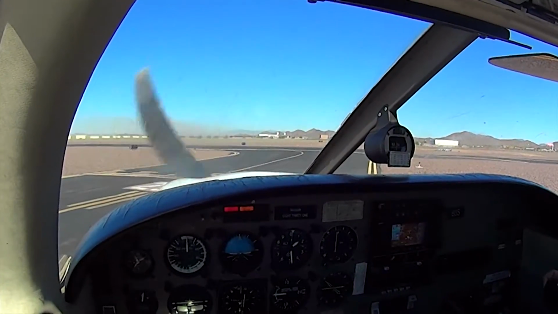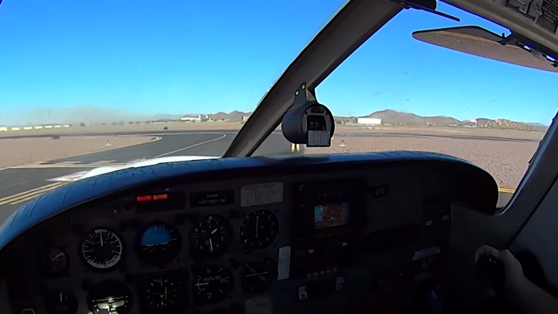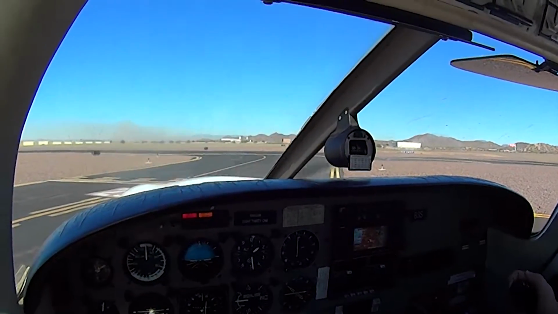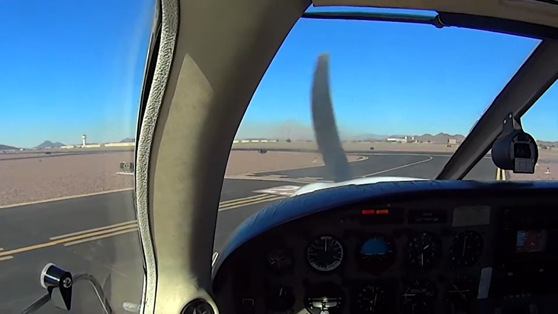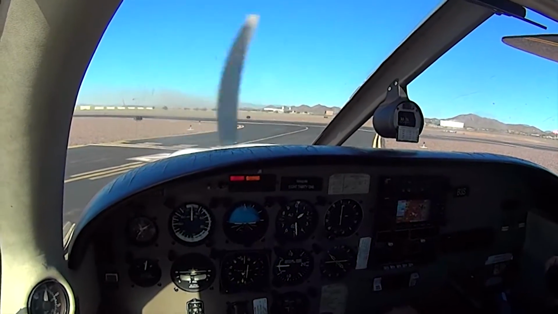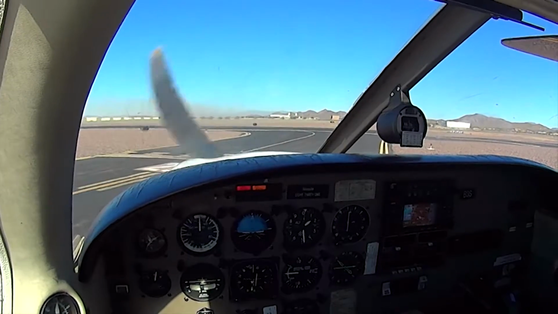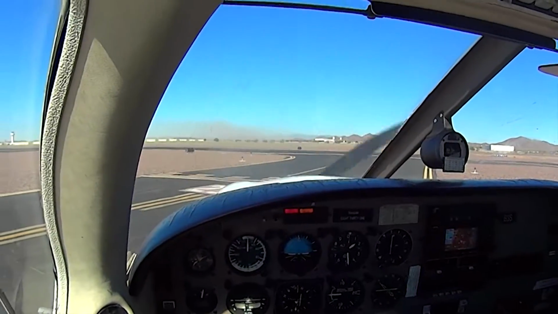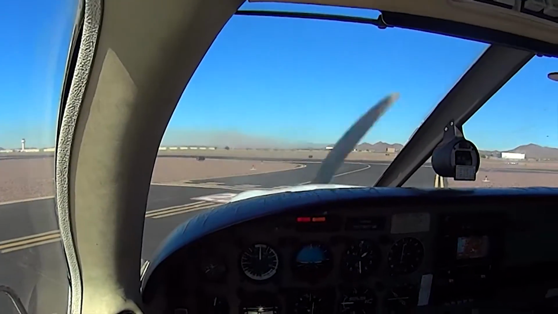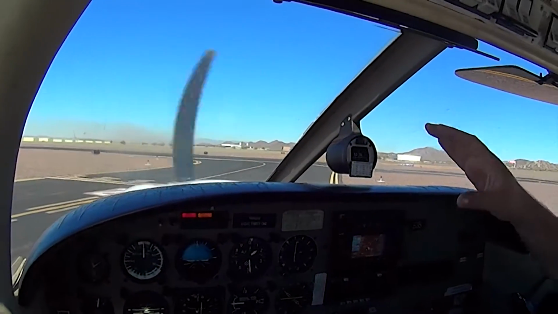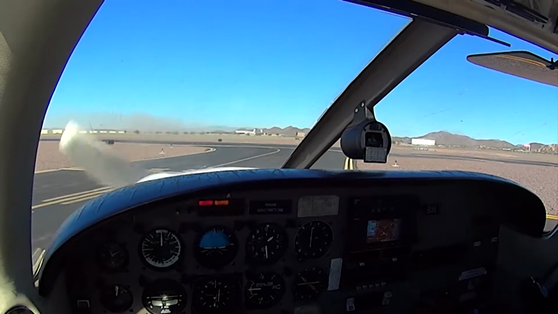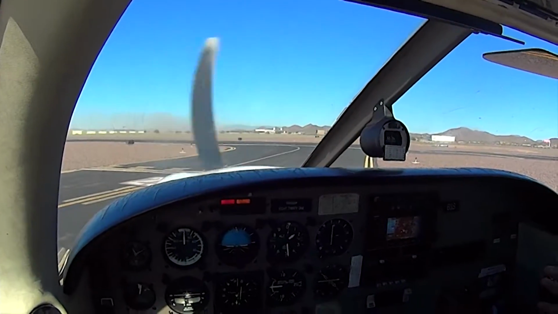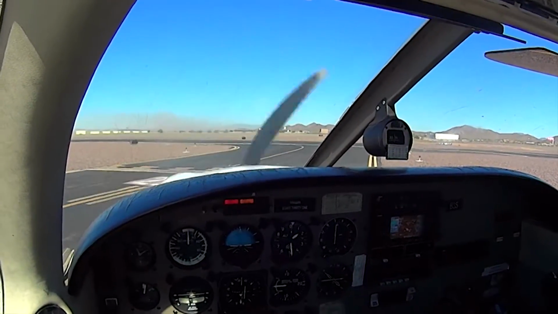Deer Valley Tower, Mesquite 831, 25 left, ready for departure. Mesquite 831, Deer Valley Tower, hold short of runway 25 left. Hold short 25 left, Mesquite 831. Okay, very simple. Call who you're calling, who you are, and where you are. We're at 25 left, and what do you want?